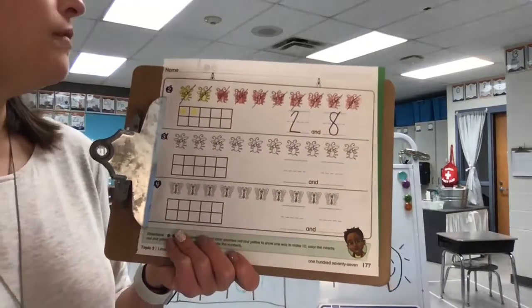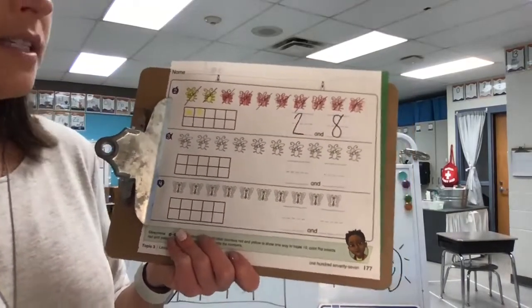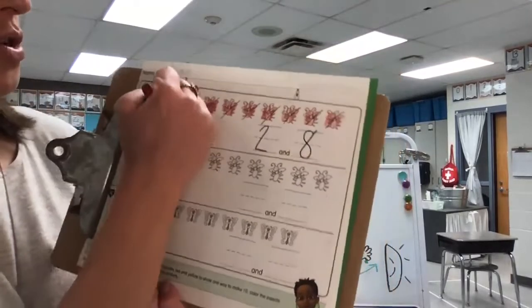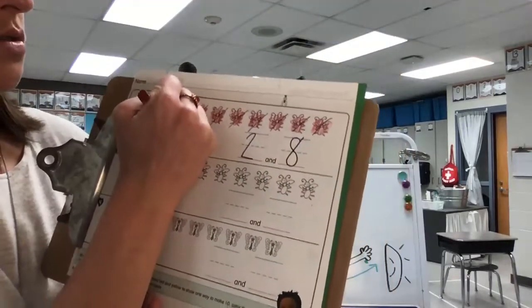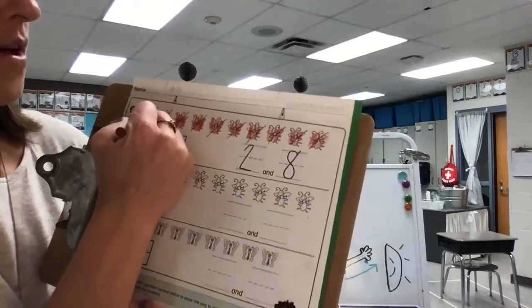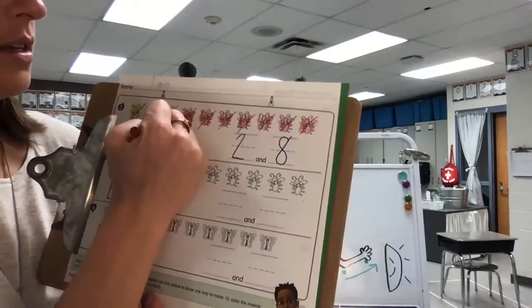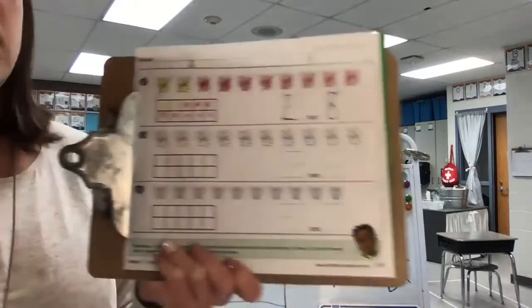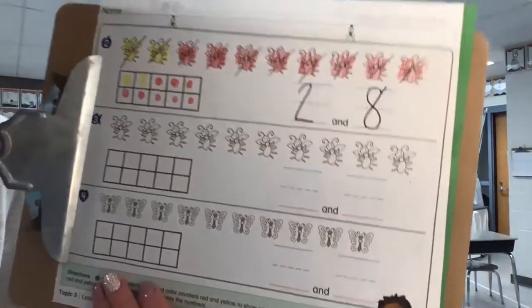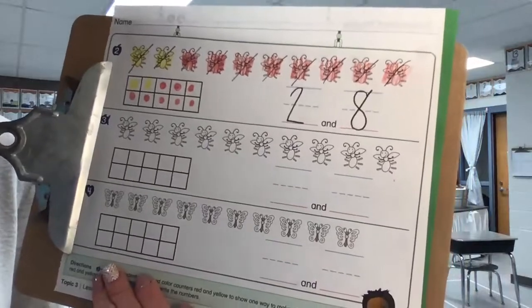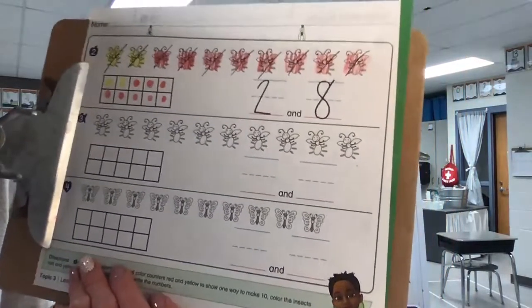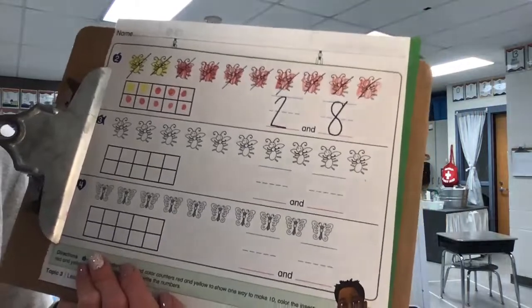So if I have a group of 2 and a group of 8, I still have 10 altogether. Let's fill in our 10 frame to match. 1, 2, 3, 4, 5, 6, 7, 8. So another way to make 10 is by having a group of 2 and a group of 8. If I have 2 boys in my class and 8 girls, I still have 10 kids in my class all together.